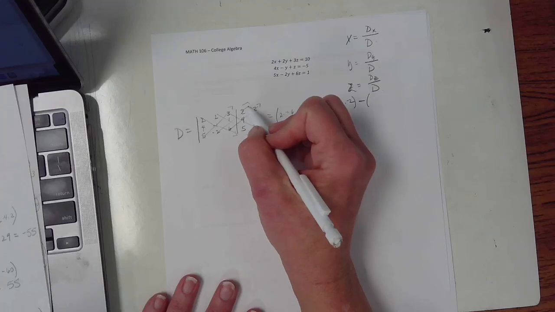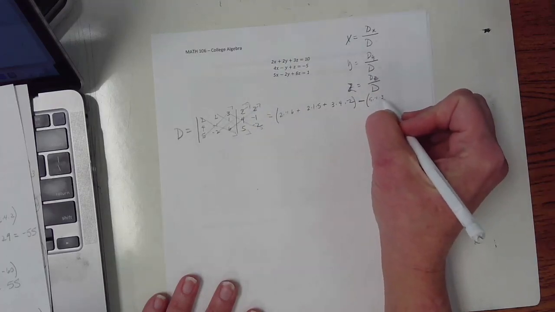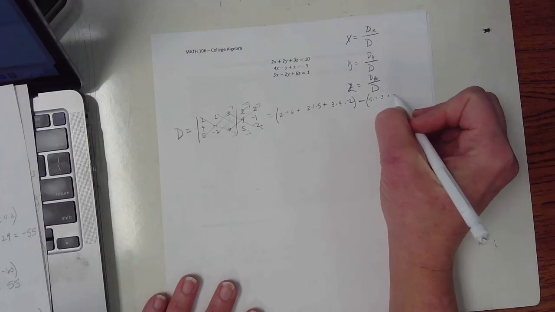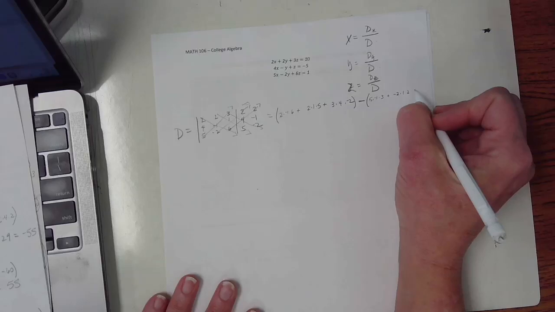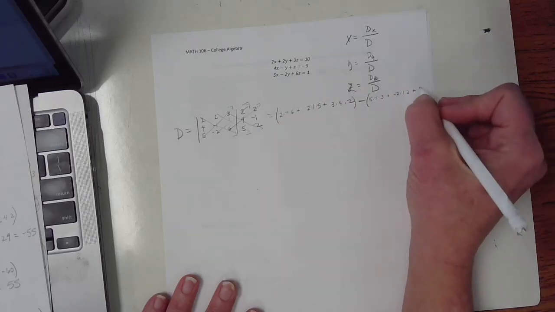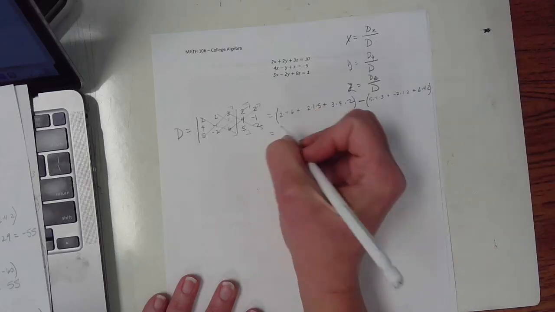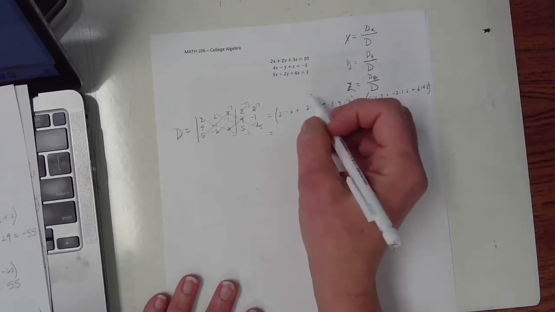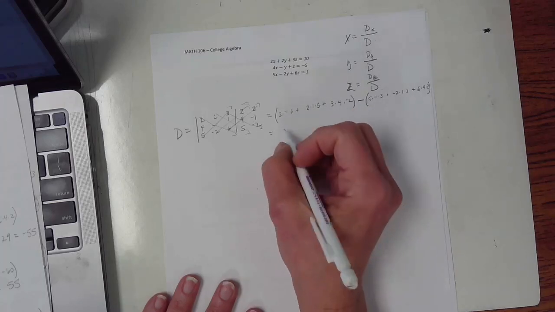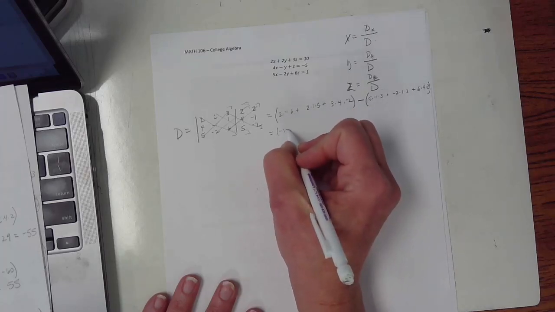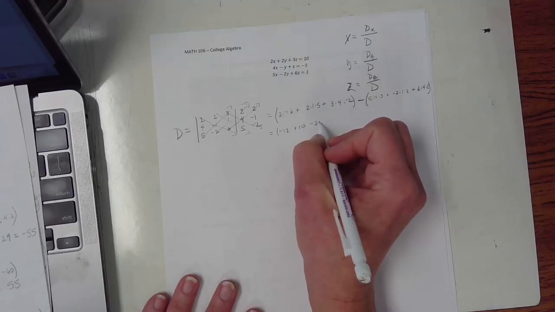So I will have 5 times negative 1 times 3, plus negative 2 times 1 times 2, plus the last one of 6 times 4 times 2. When I finish this out, I'll work it out. 2 times negative 1 times 6 is negative 12. 2 times 5 is plus 10, minus 24.